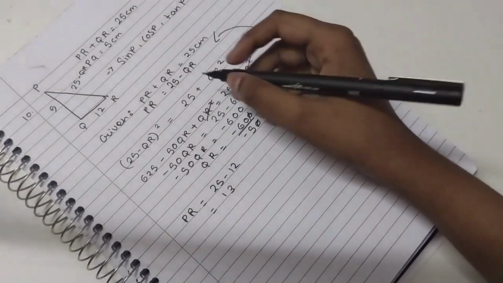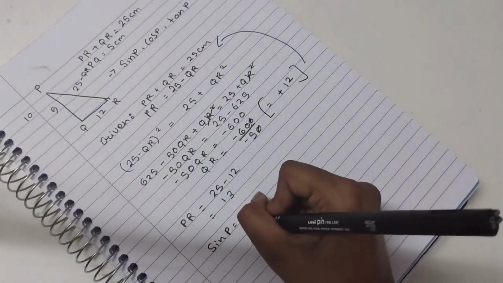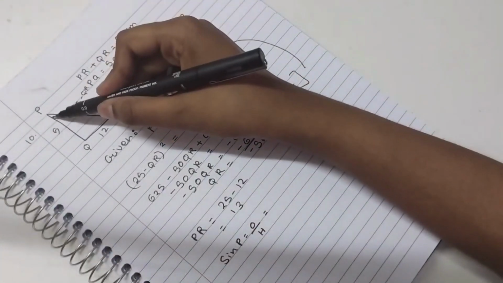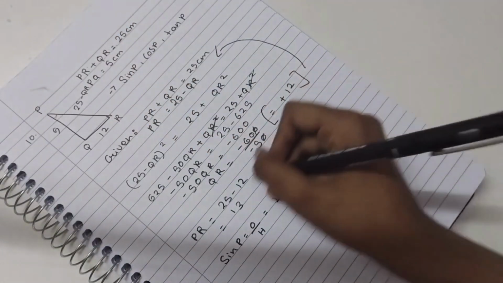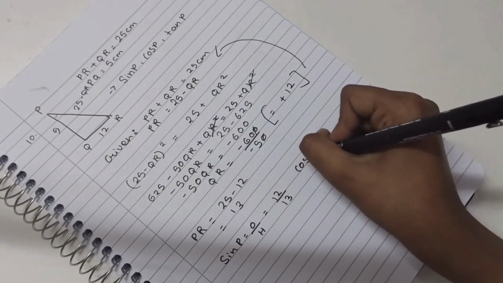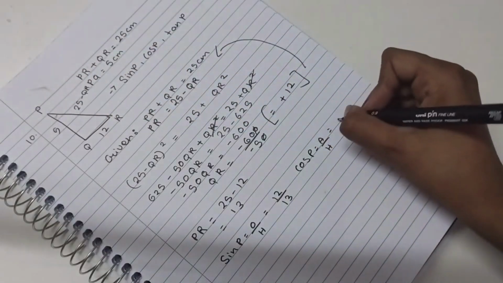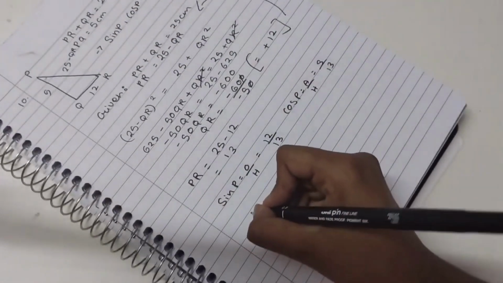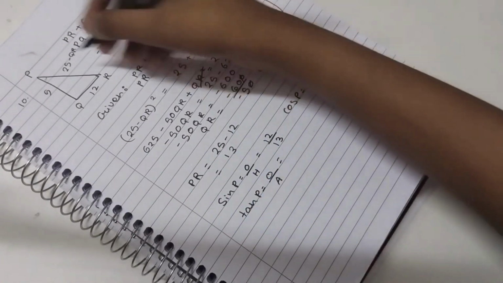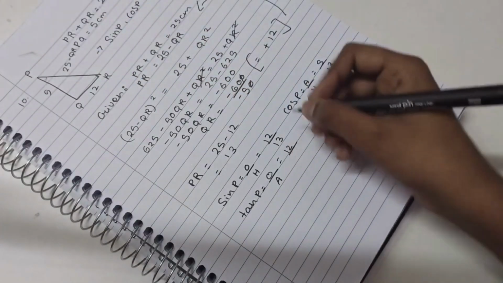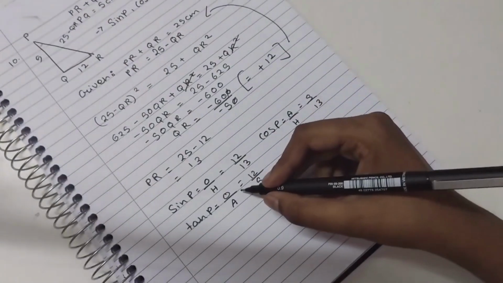Now we need to find the values of sin P, cos P, and tan P. So we know that sin P is equal to opposite over hypotenuse. The opposite side to angle P is QR, which is 12, and the hypotenuse, which we found, is 13. Next, cos P. We know cos P is adjacent over hypotenuse, and the adjacent side to angle P is 5, and the hypotenuse is 13. Next, tan P. We know that tan P is opposite over adjacent. So the opposite side to angle P is 12, and the adjacent side to angle P is 5. So these are the values of sin P, cos P, and tan P.